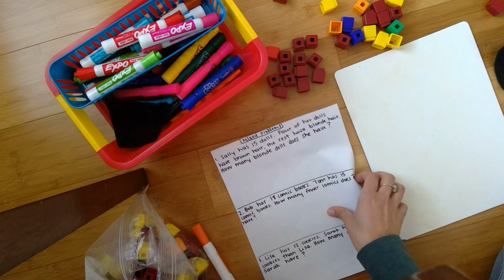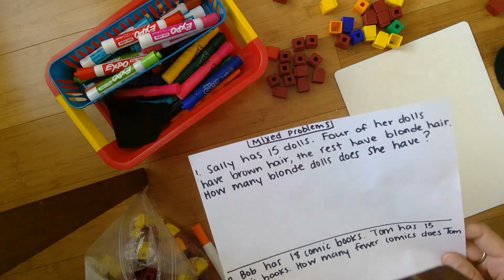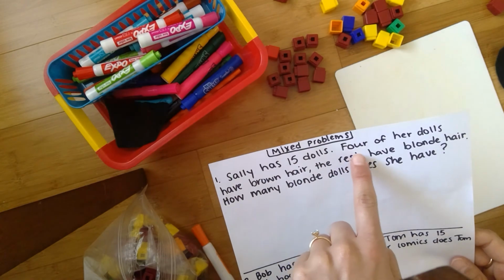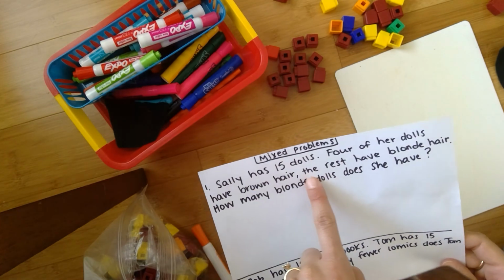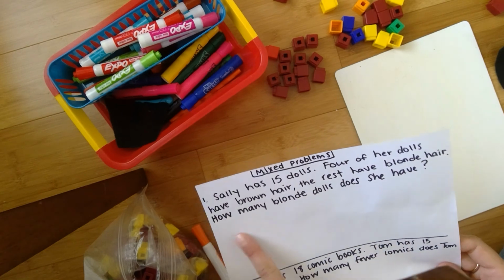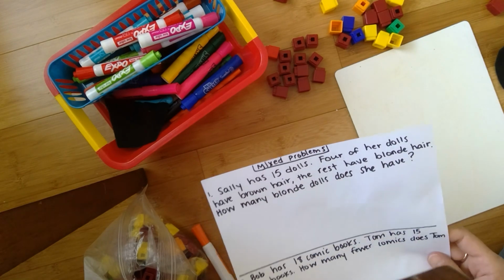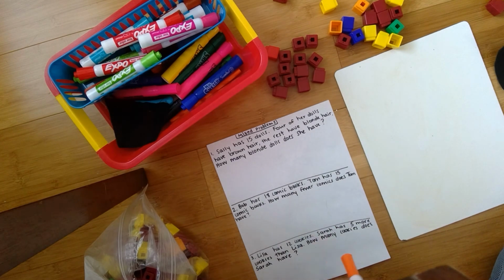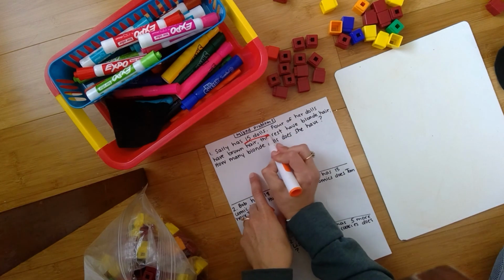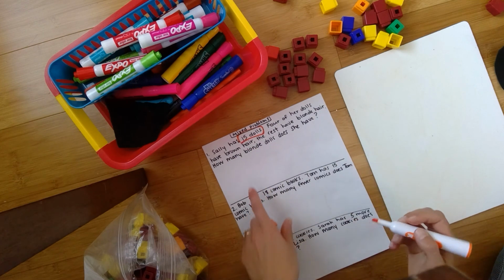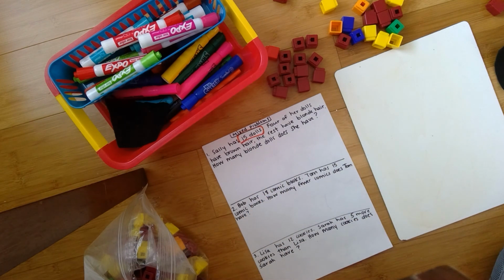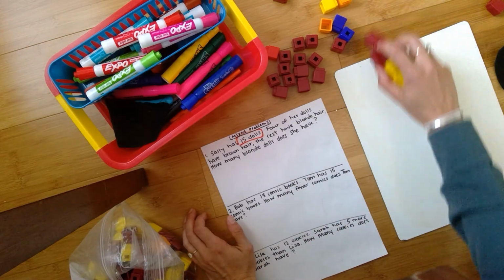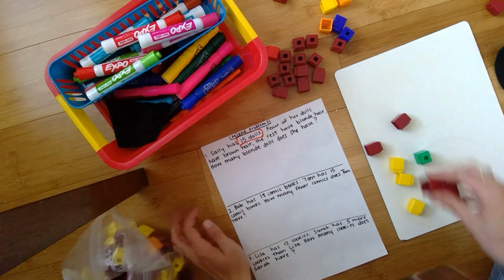Alrighty, let's go ahead and read our first problem. Sally has 15 dolls. 4 of her dolls have brown hair. The rest have blonde hair. How many blonde dolls does she have? Okay. So what do we know? We know that she has how many in all? 15. We know that there are 15 dolls. So I can go ahead and pull 15 blocks.